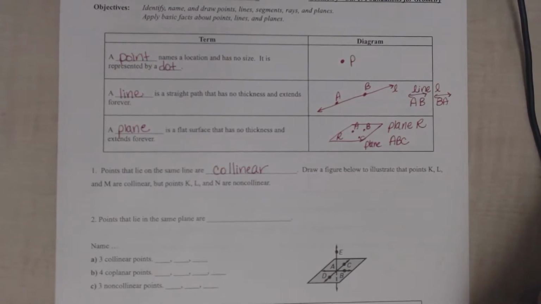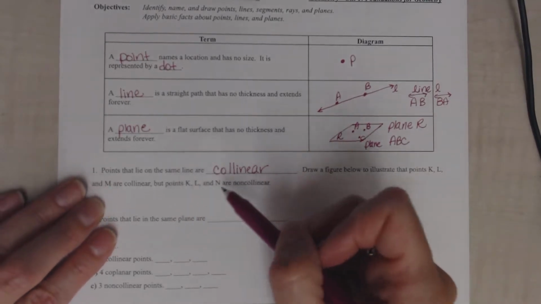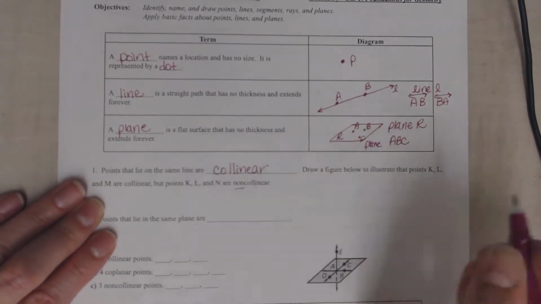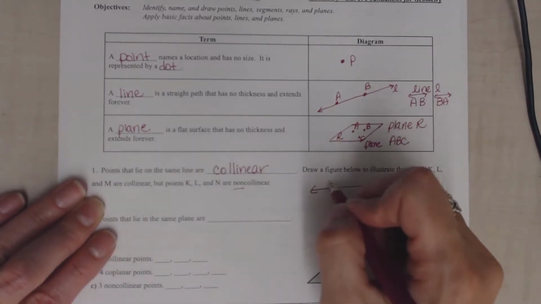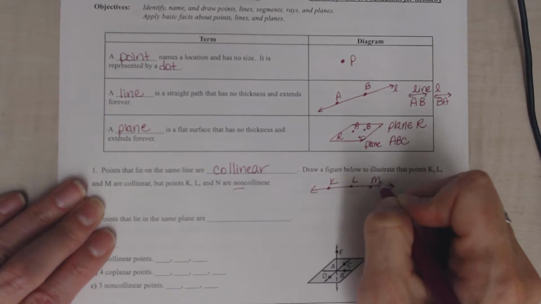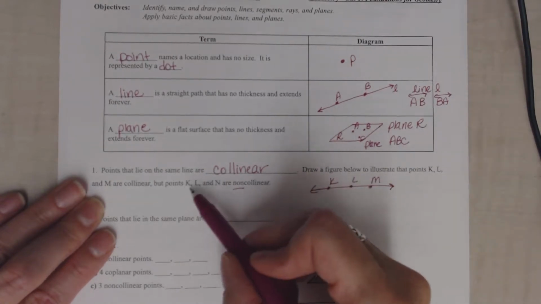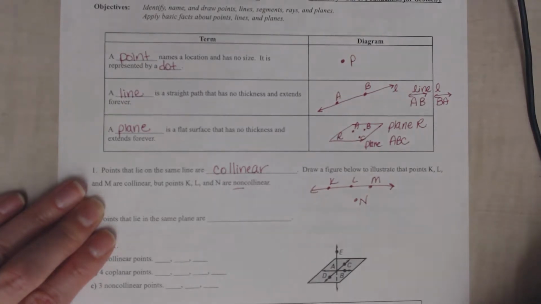It says draw a figure below that illustrates points K, L, and M that are collinear, but K, L, and N are non-collinear. So let's start with the first one. K, L, and M are collinear, so they're all on the same line, but K, L, and N are non-collinear, so I need to draw N off over here somewhere. It can't be on the same line as those guys.